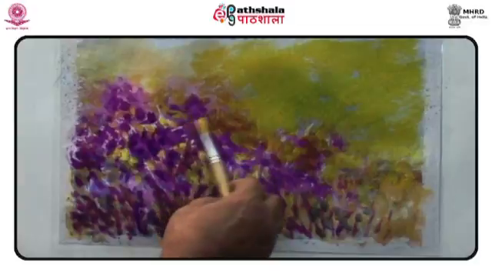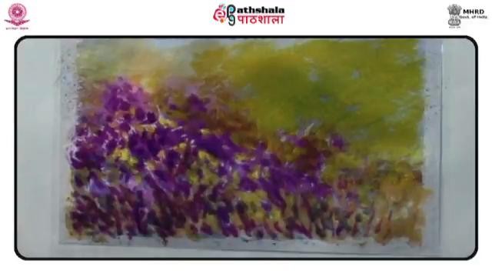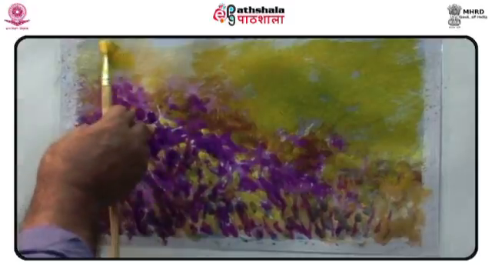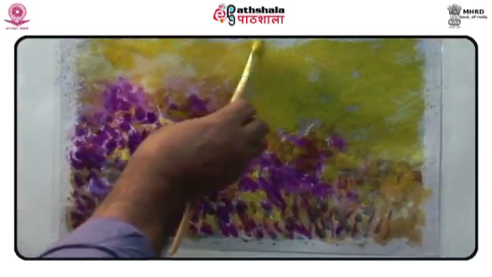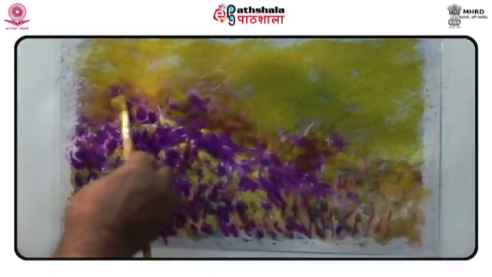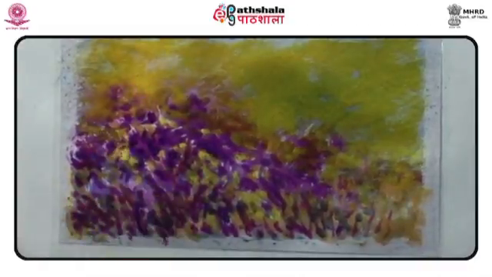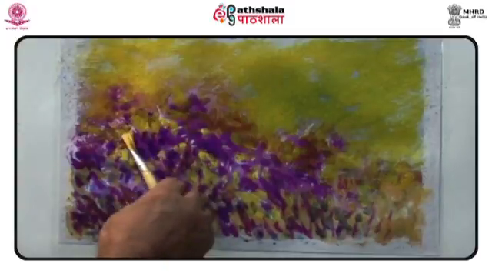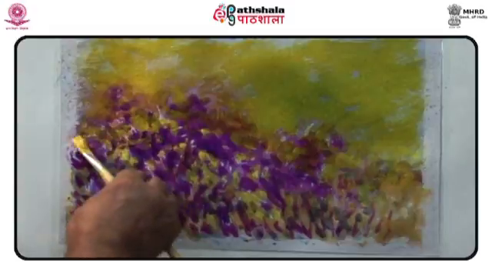For making the purple color light, use water. Make the color thinner to make it look lighter. Don't mix white for this purpose. In any watercolor painting, whether the technique is gouache or just watercolor, white color is mostly avoided.